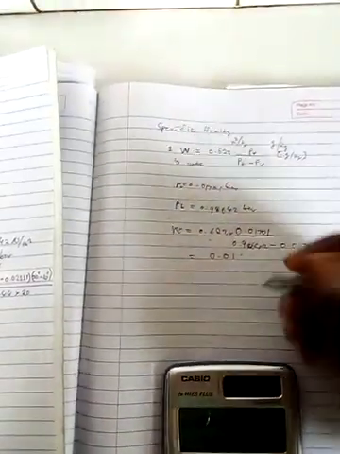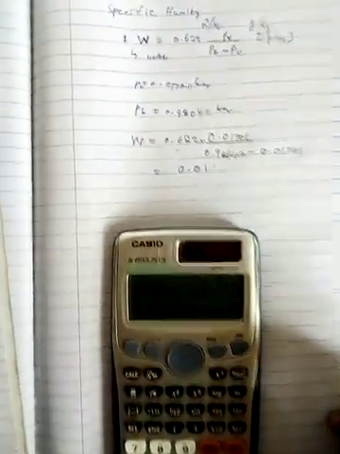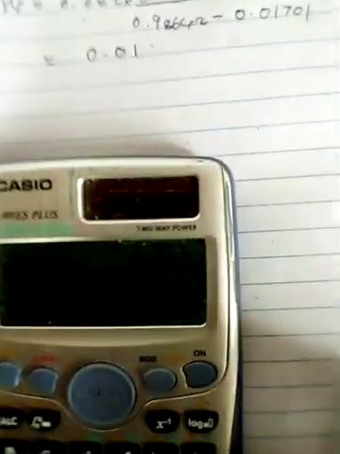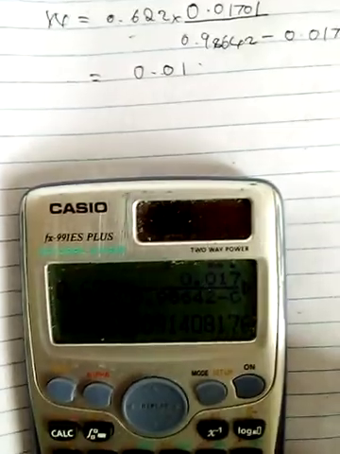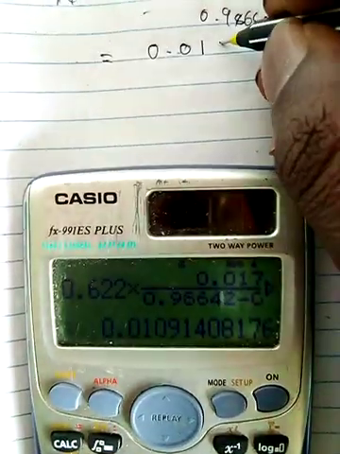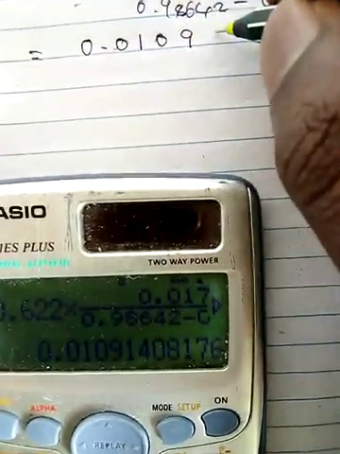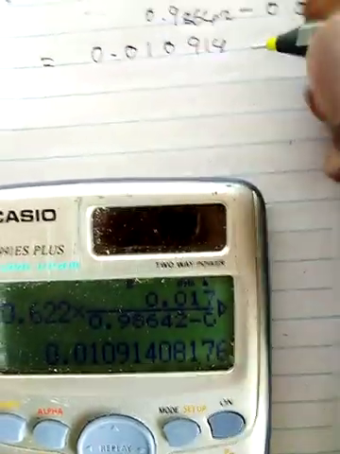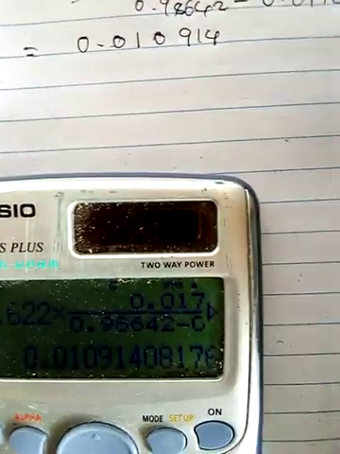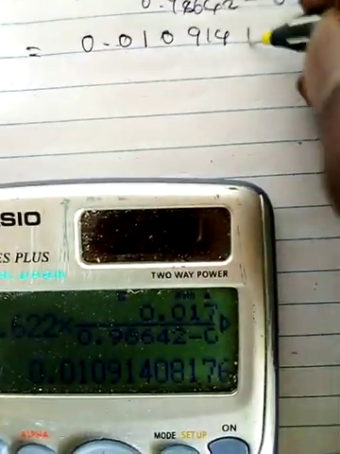So after we calculate, we find our answer to be 0.0914.